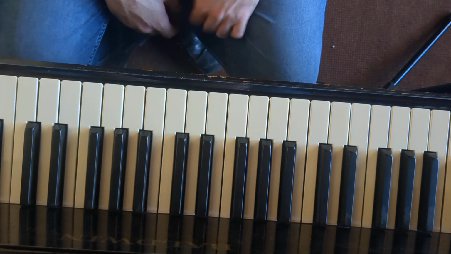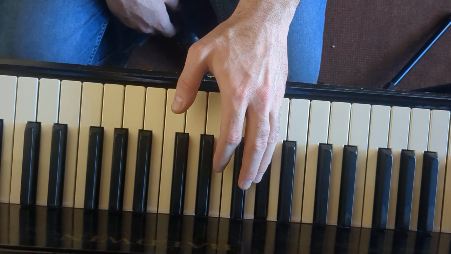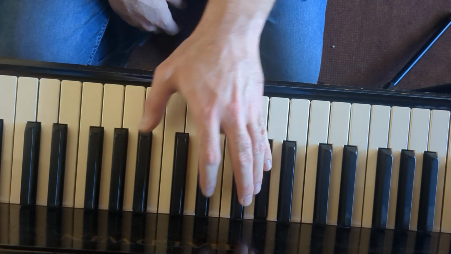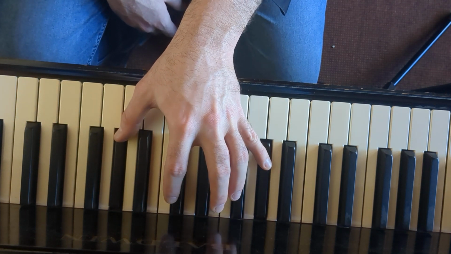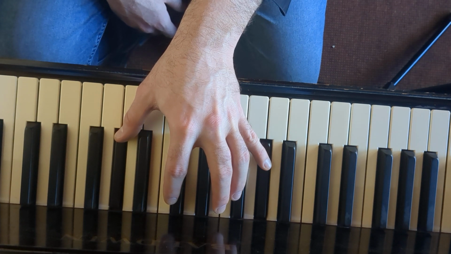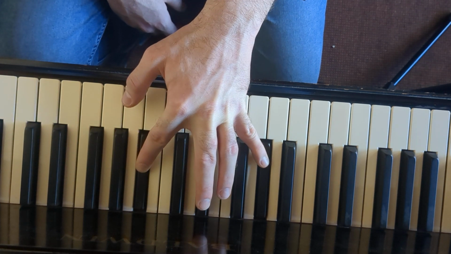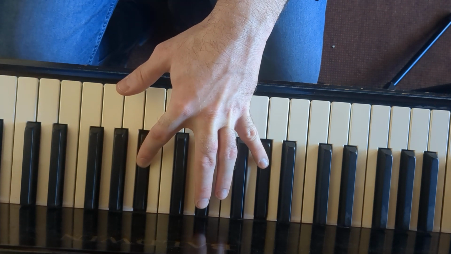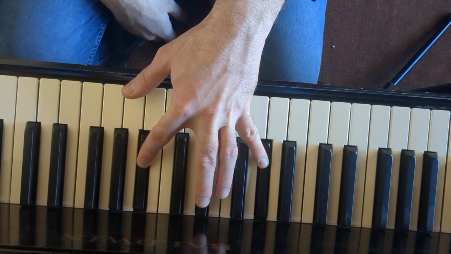So you could do this for any note, right? Let's say we're starting on the note A flat, and somebody says, what's a minor seventh above A flat? Well, go an octave above our starting note, and then go down 2 half steps from that higher note. G flat is a minor seventh above A flat.